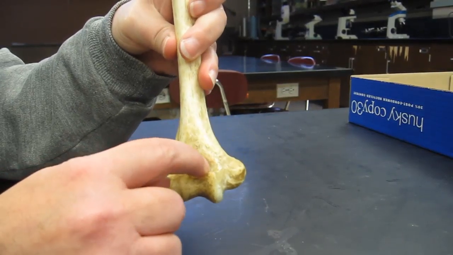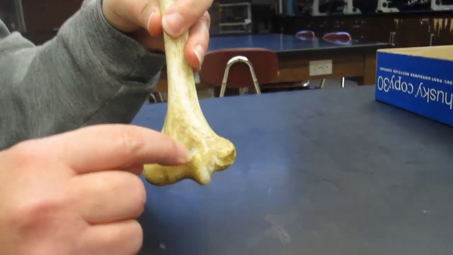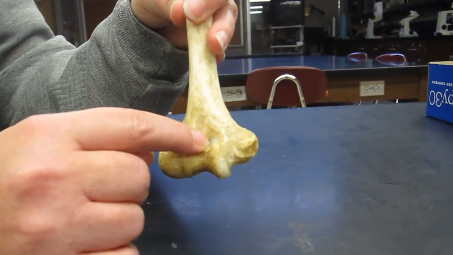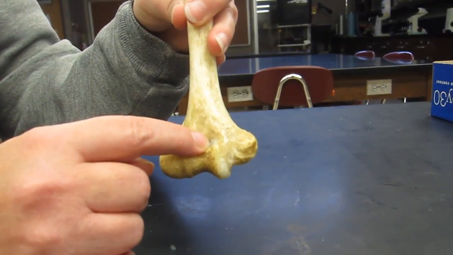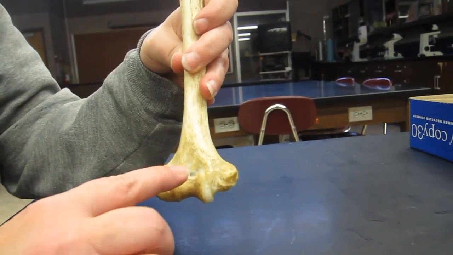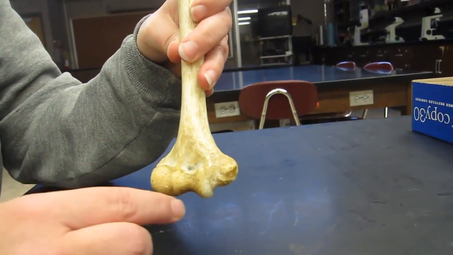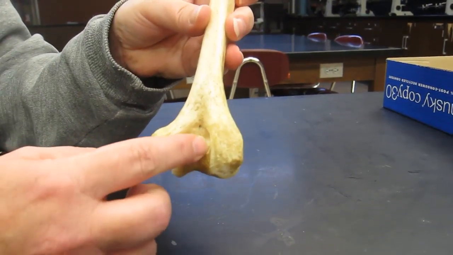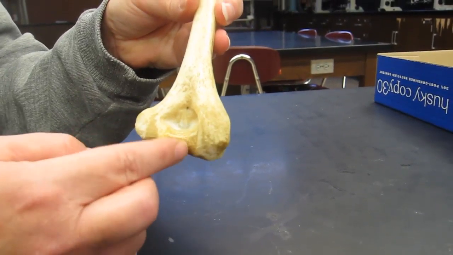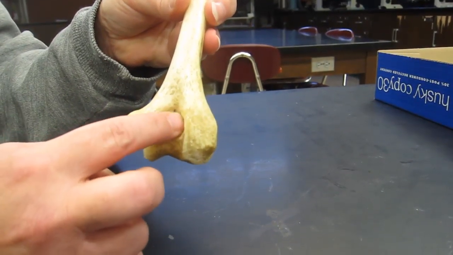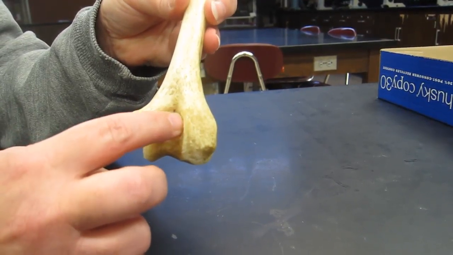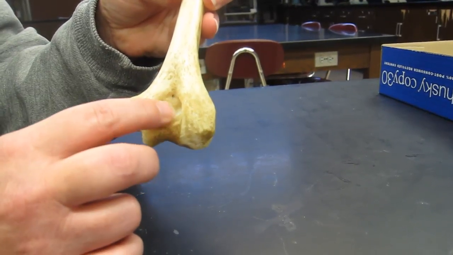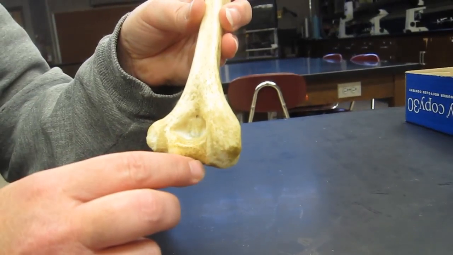Anteriorly, the depression just slightly proximal to the trochlea is the coronoid fossa. The coronoid process of the ulna sticks right into that coronoid fossa. On the posterior side, the much larger depression next to the trochlea is the olecranon fossa. And this is where the olecranon process of the ulna tucks in when the arm is straightened or extended.